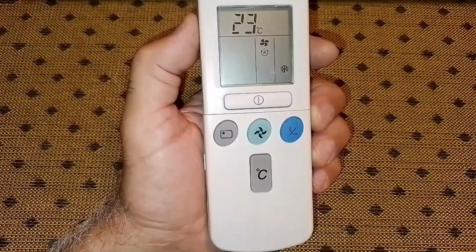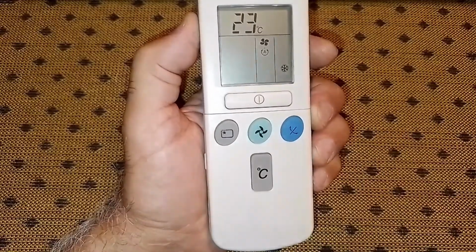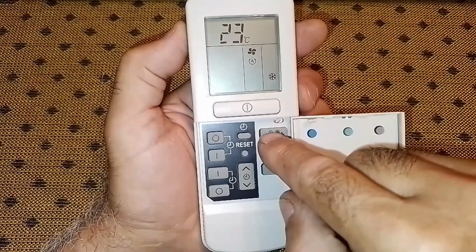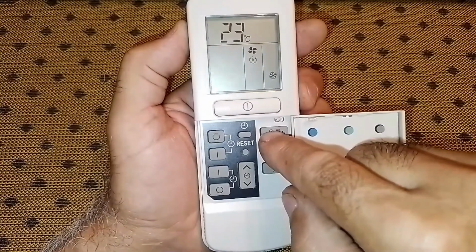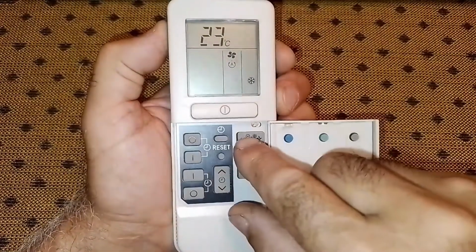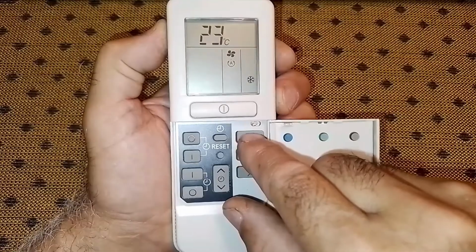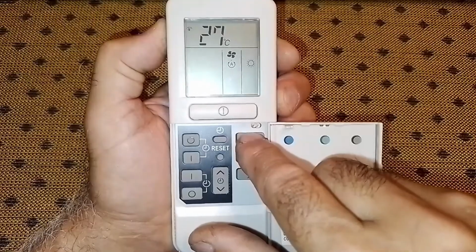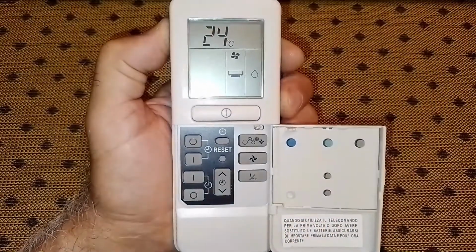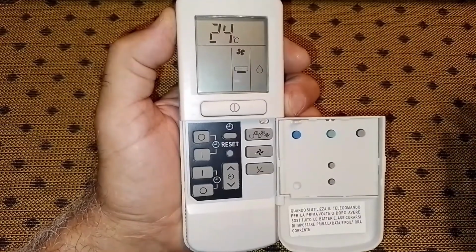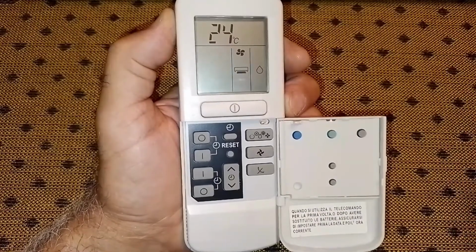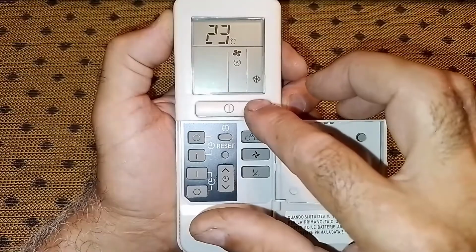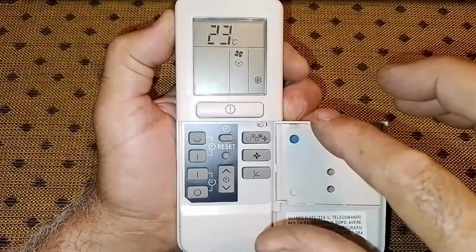Now let's look at the buttons under the remote control cover. This is the mode button, and with its help we can change the modes of the air conditioner. The air conditioner has 5 modes: cooling, fan, auto, heating, dry. Since most users use the air conditioner for cooling, we will first explain this mode. We press the mode button, and when the snowflake symbol appears on the screen, the air conditioner switches to the cooling mode.